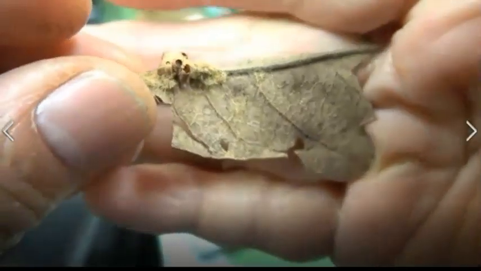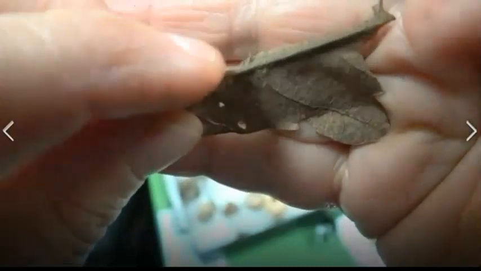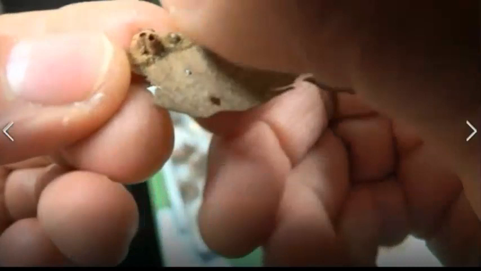And these are the kernels that are attached to the midrib that is covered by the woolly gall. This is where the larva stays. And those little holes are the holes where they emerged from.